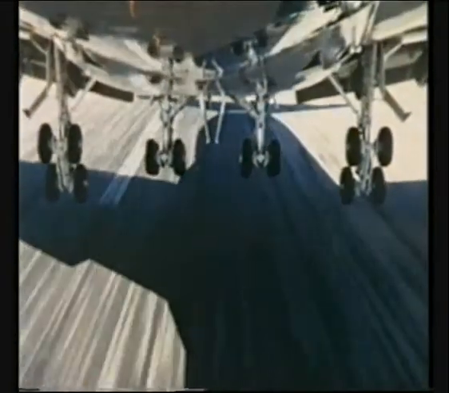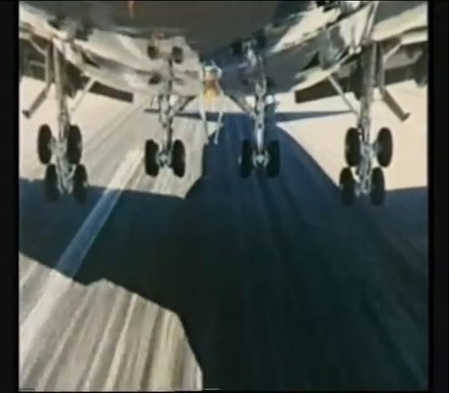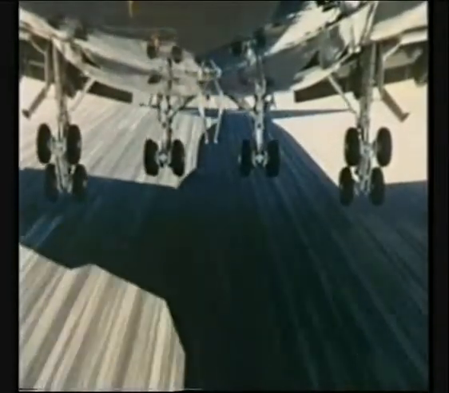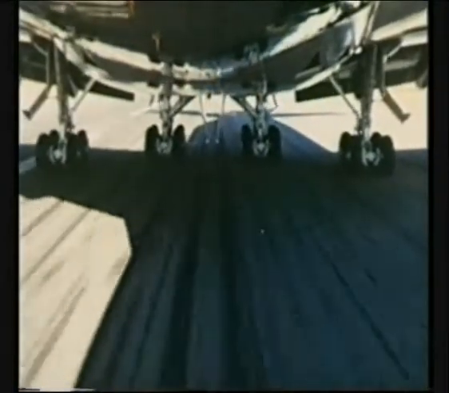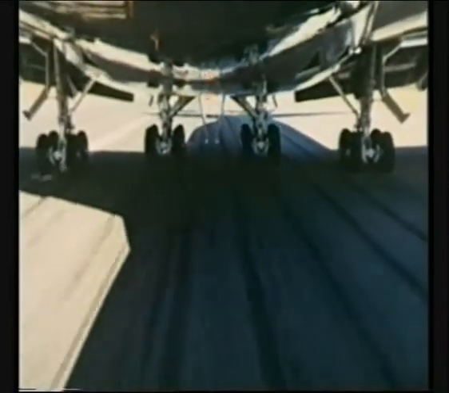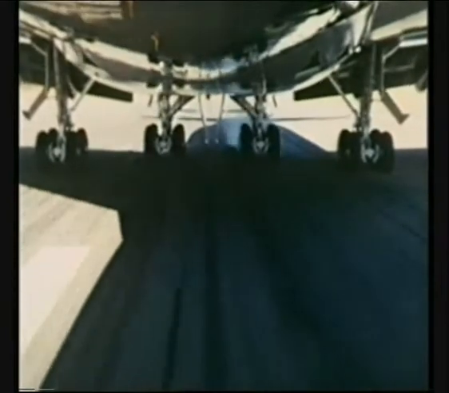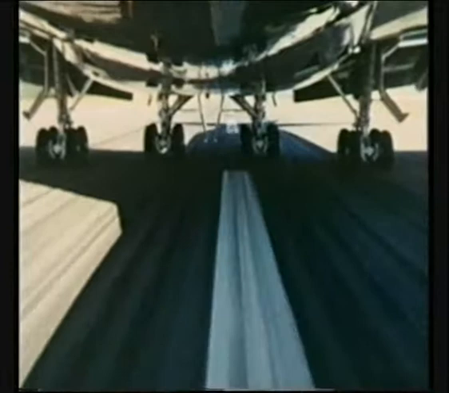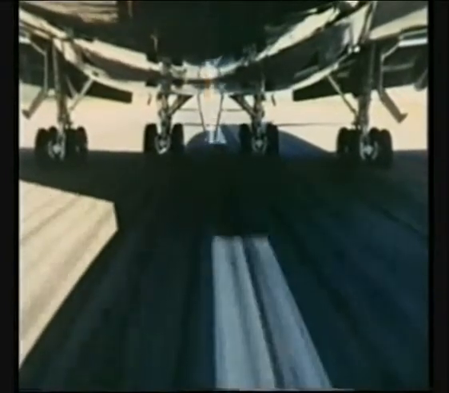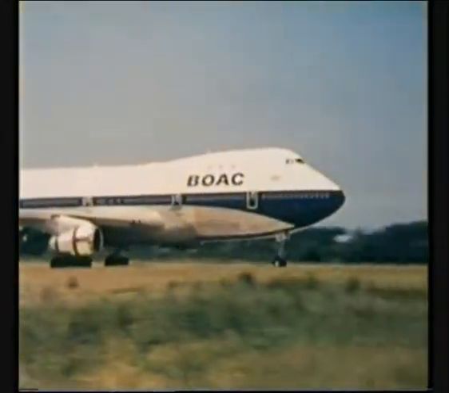Every time an aircraft lands, its landing gear is subjected to very large forces. An aircraft like this might land up to 1,000 times each year. The safety of each landing depends largely on the ability of the landing gear to withstand the large forces involved.